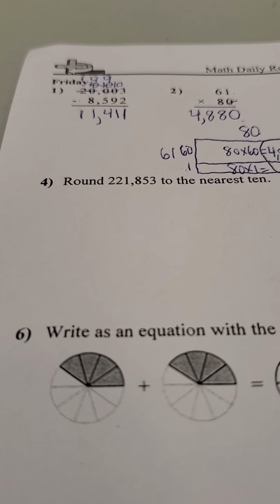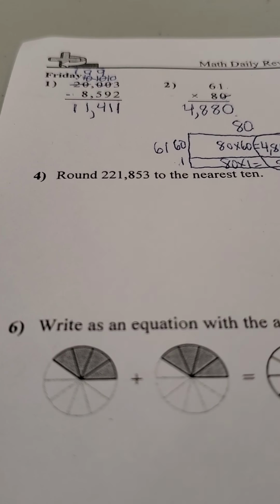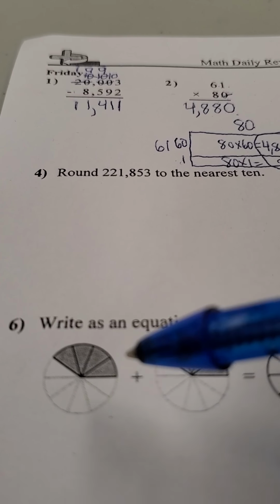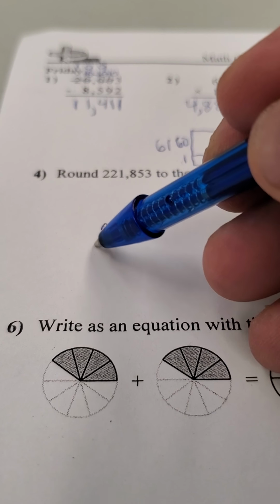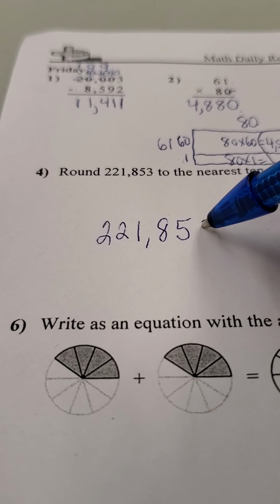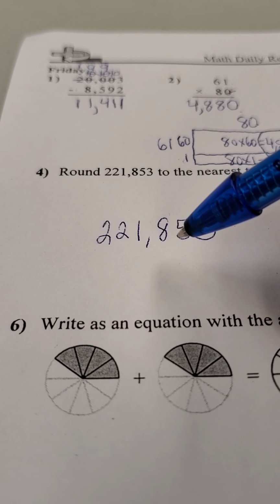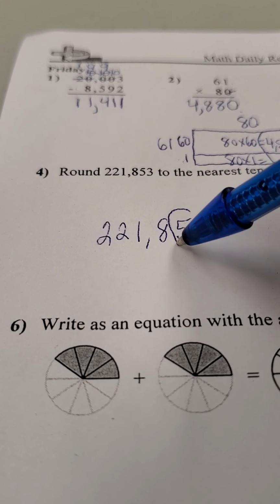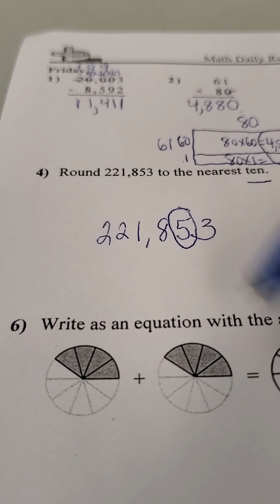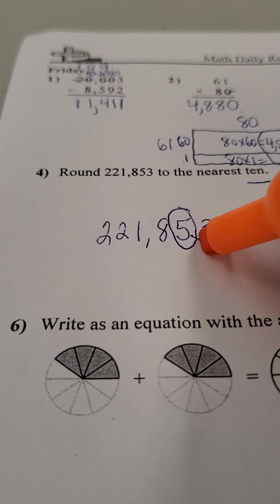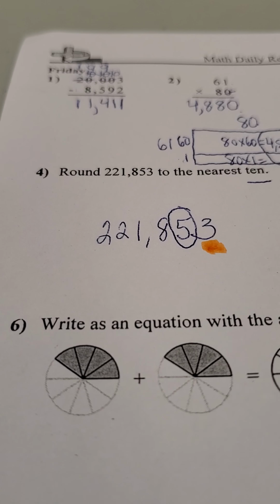All right, so round to nearest 10. Now I'm going to do this one, but I'm going to do a special video just on rounding, so make sure you check that one out. So I'm going to write my number over again. And I know that the nearest 10, I want to circle the tens place. And what I want to do is underline the digit to the right of the circled digit.